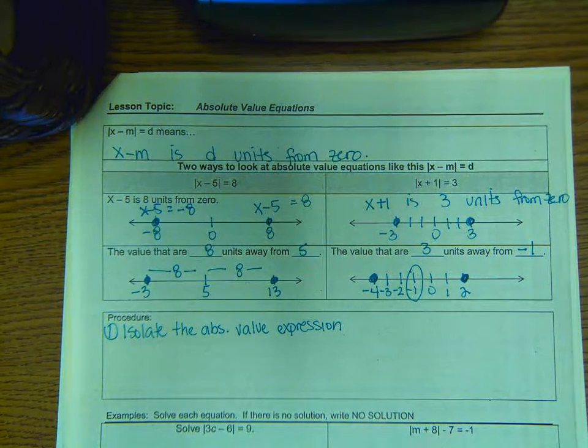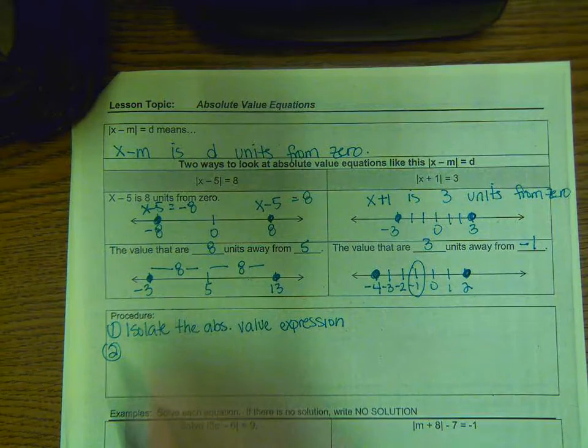Number one, isolate the absolute value expression. That means we're going to get it alone. We're not going to think of them as parentheses. We're not going to ever distribute or anything like that. Number two, then we're going to make sure we check.